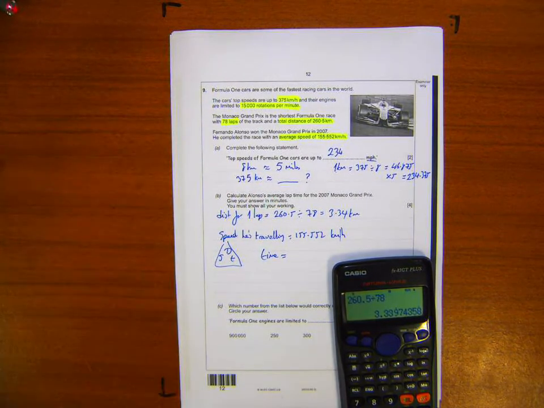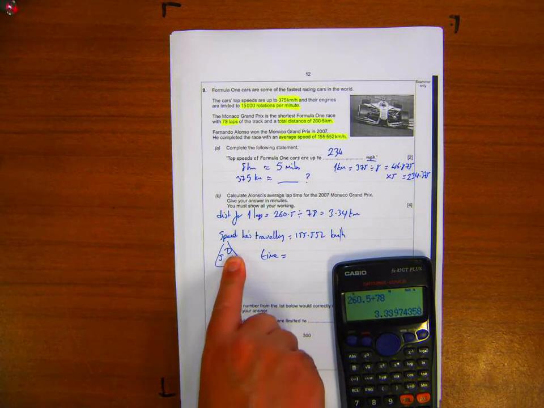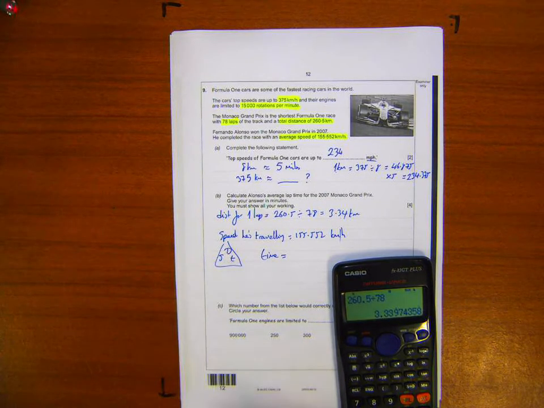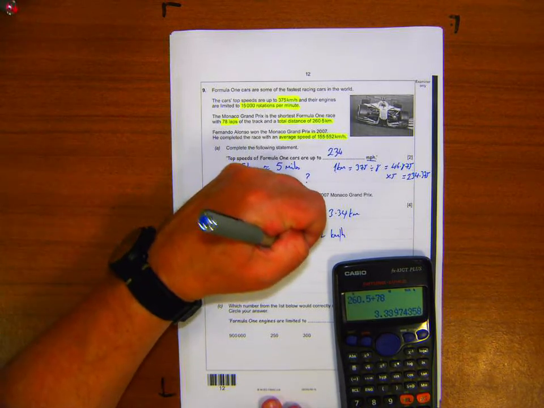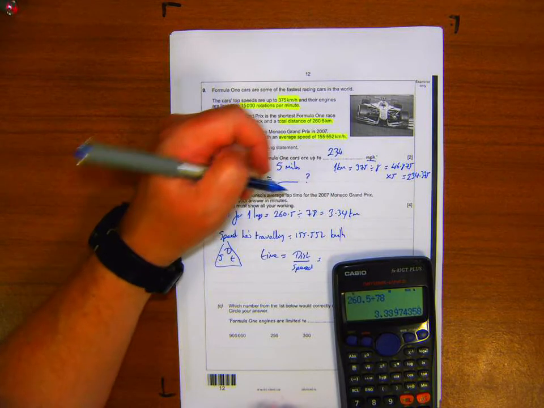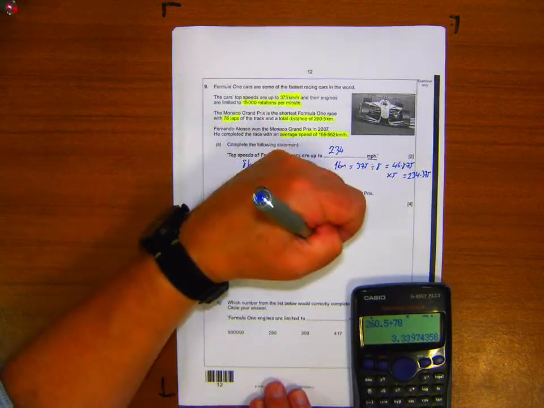So if I want to work out the time, I cover up the t. Distance divided by speed, yeah? So distance over speed. So distance is 3.34.